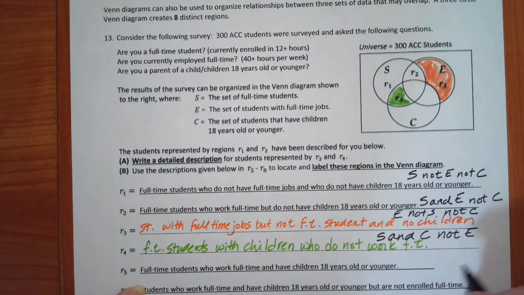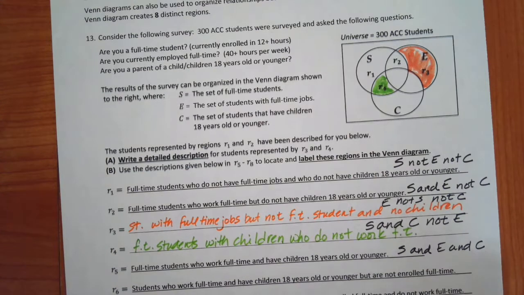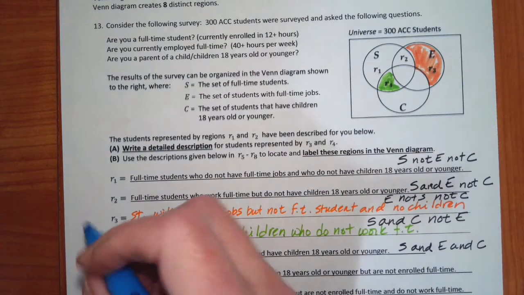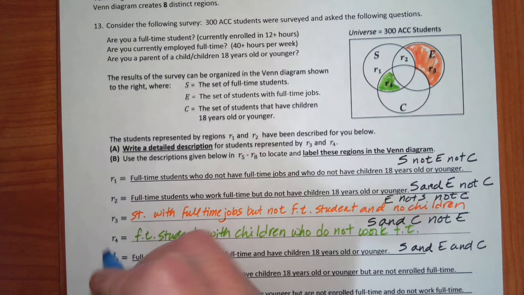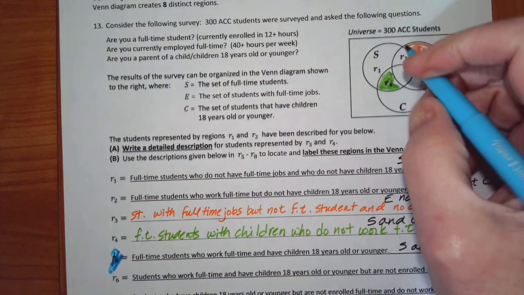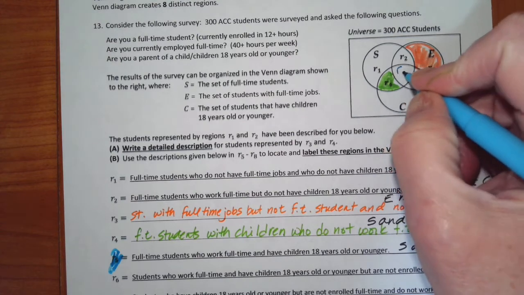So this is S and E and C. So that is where it is going to overlap. So R5 is going to be where all of them overlap.